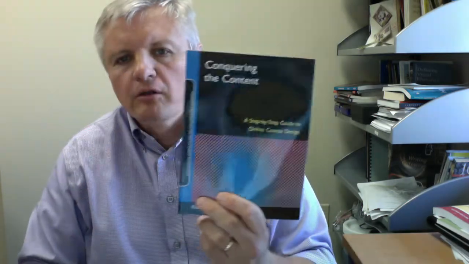So again, this is sort of a self-contained unit which starts with a learning objective set, and then it asks you to think about what you already know about course design, module design, and build on that. Now, during this module I will ask you to read another book, this one, Conquering the Content. You will see that this is a very practical text that contains a lot of good advice on designing learning modules.